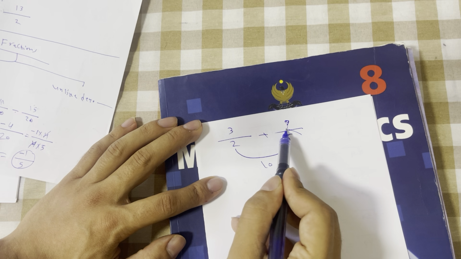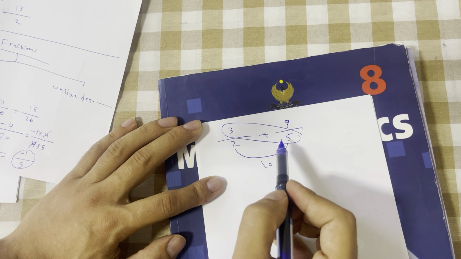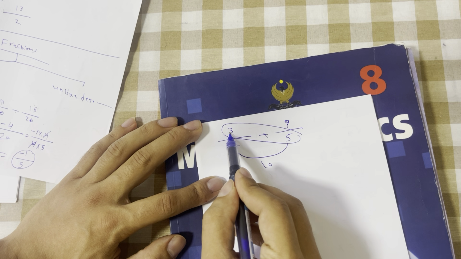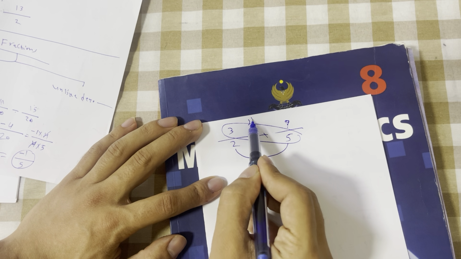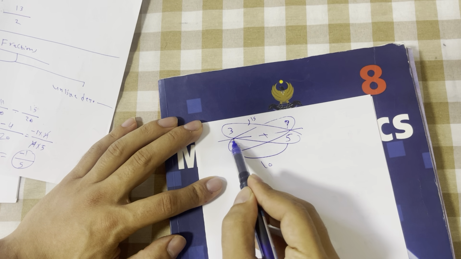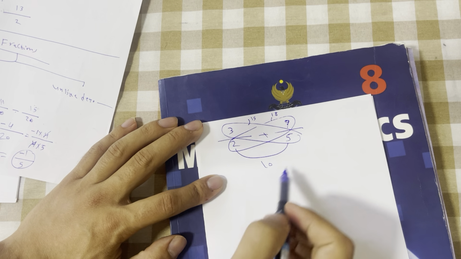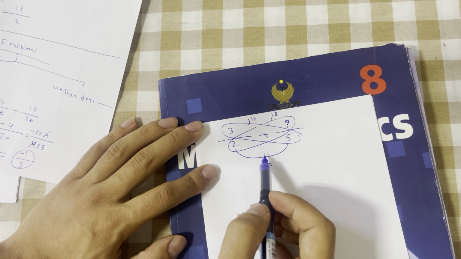And this times this diagonally. 5 times 3, 15. And 2 times 9, 18. So this is the butterfly, if you see that. Okay?